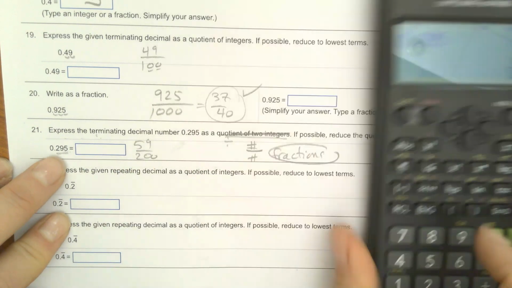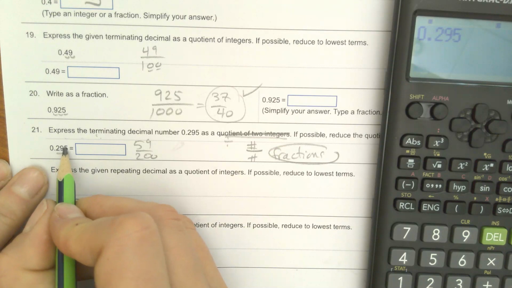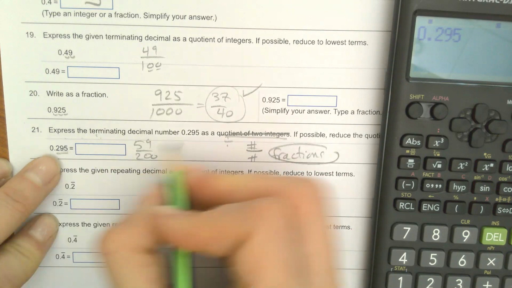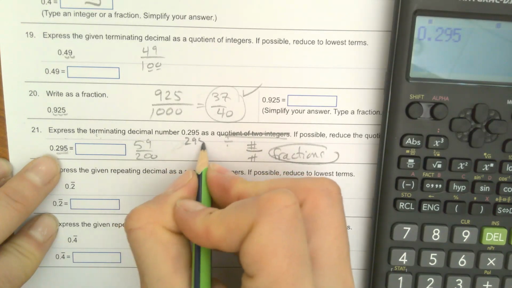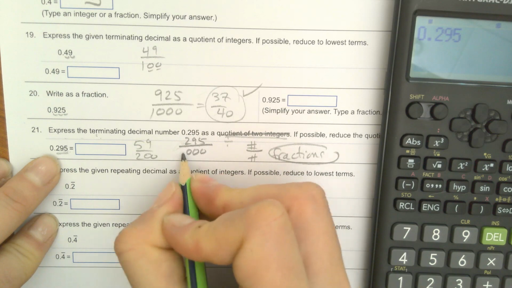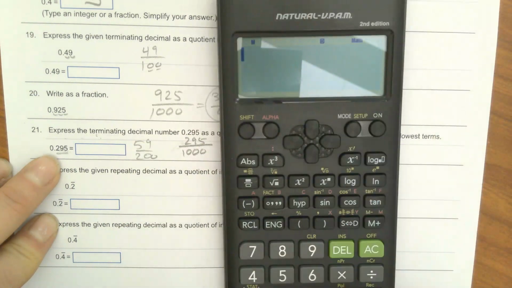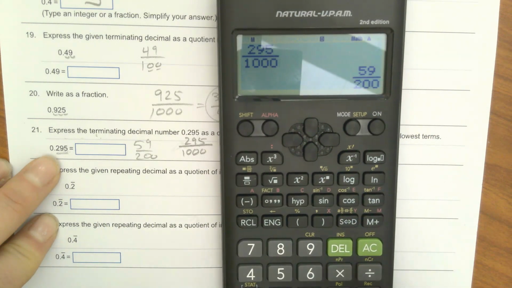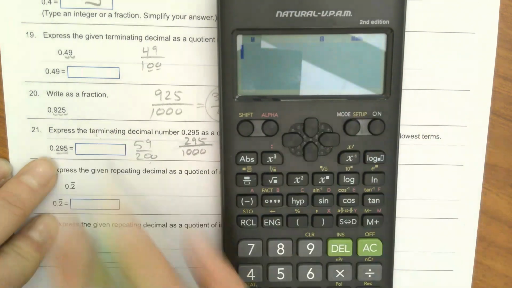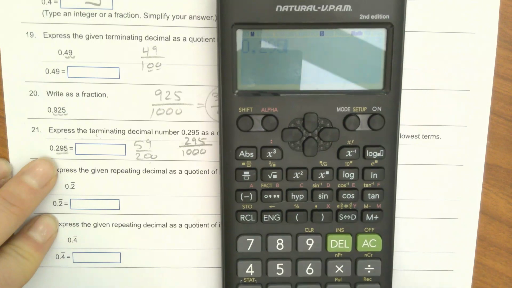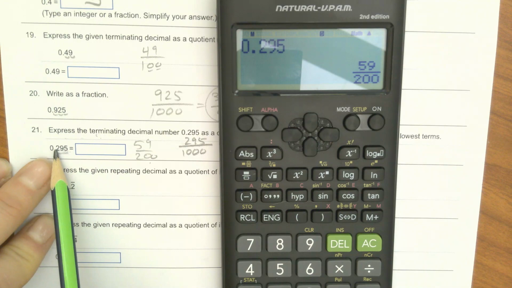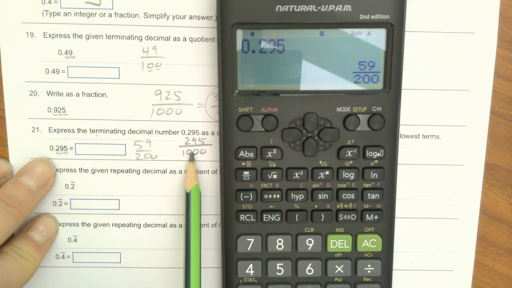If you want to do it the other way, you go, 3 digits after the decimal. So I put 295, 3 digits, 3 zeros, and then I put that in my calculator. Same. Okay, so you can just put this in your calculator and it gives you that. Or you can go, there's 3 digits after the decimal and put it over 1,000 because there's 3 zeros.